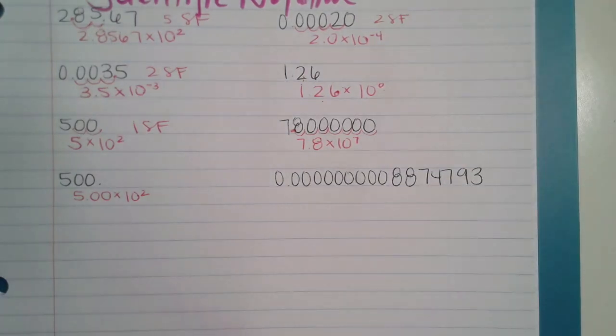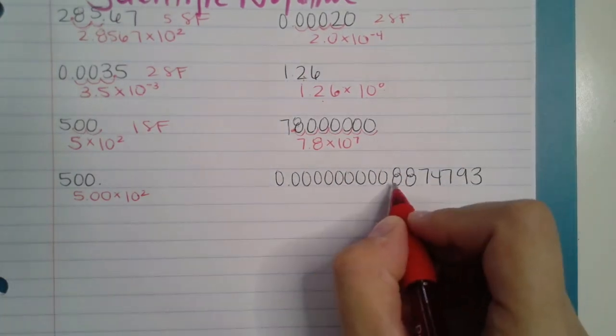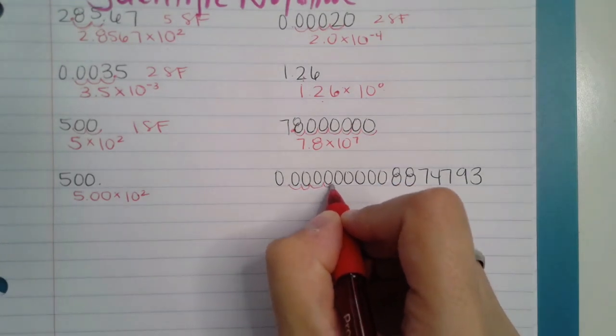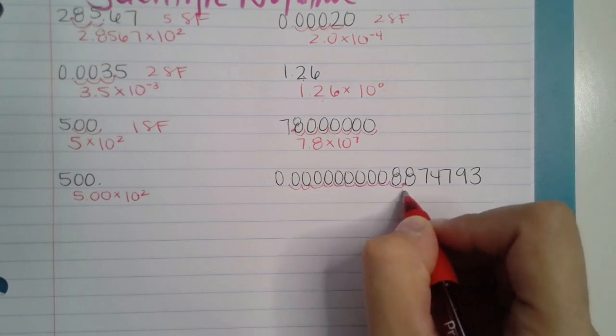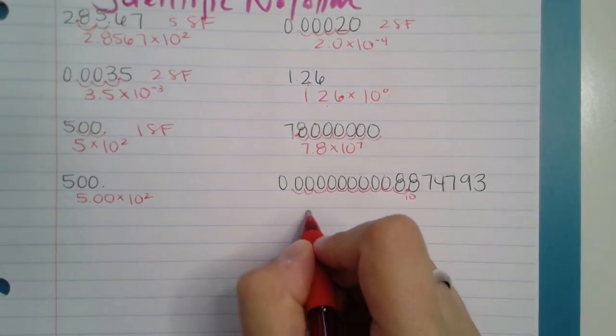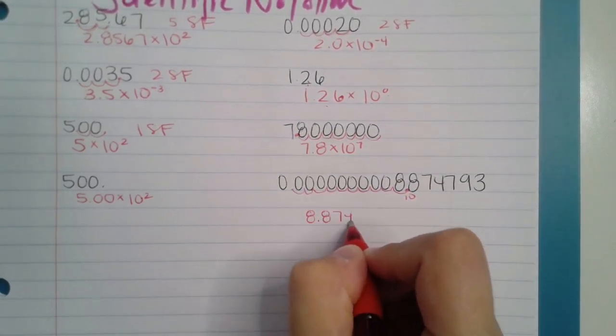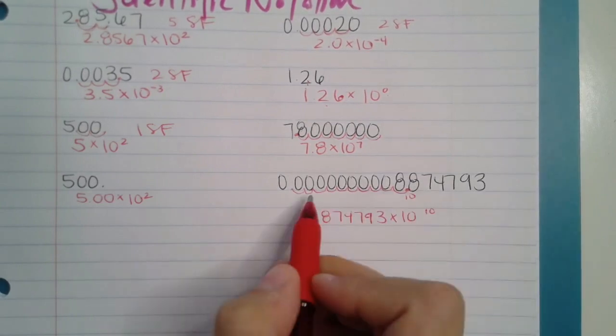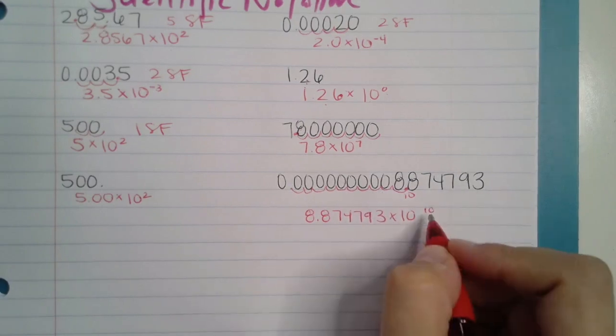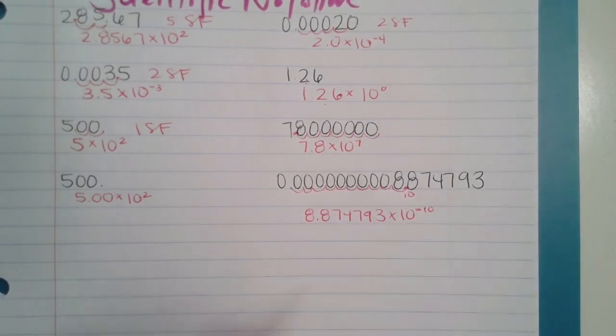So 1, 2, 3, 4, 5, 6, 7, 8, 9, 10. So I move that over 10 times. 8.874793 times 10 to the 10th. However, we have to divide it by 10, so we're going to do a negative exponent there. That's how you take a number in standard notation and write it in scientific notation.